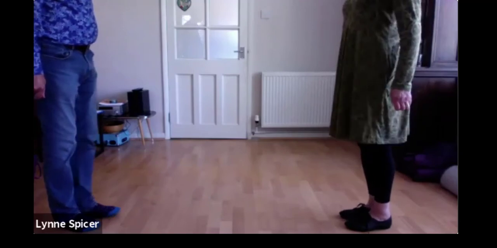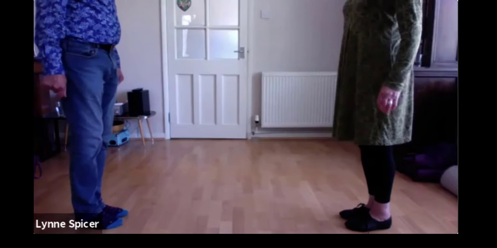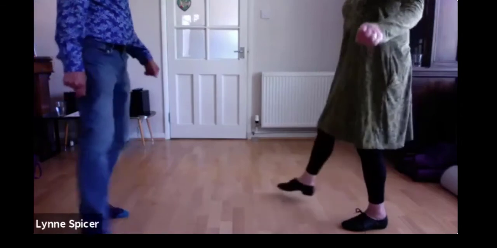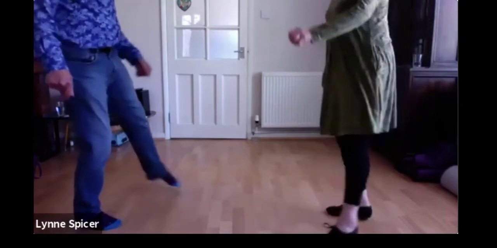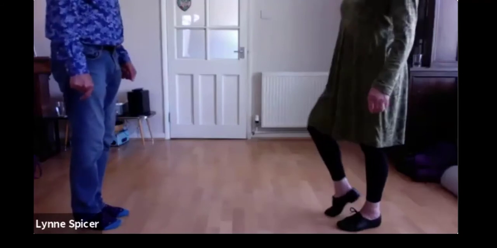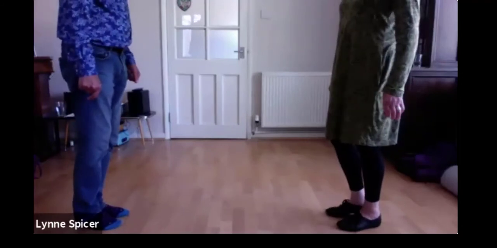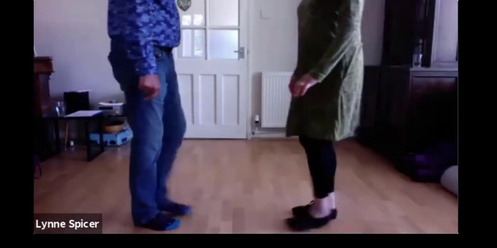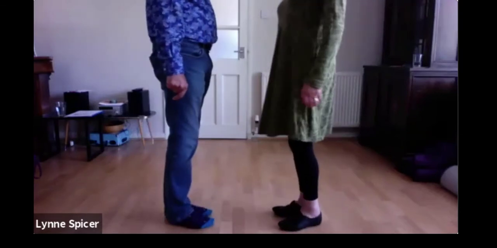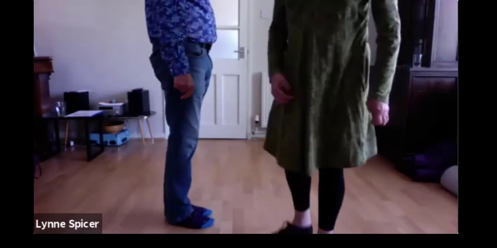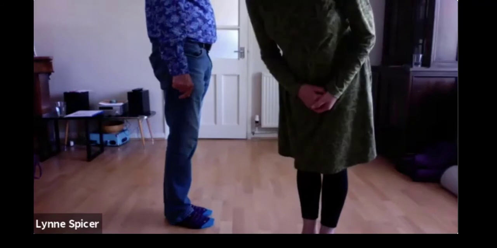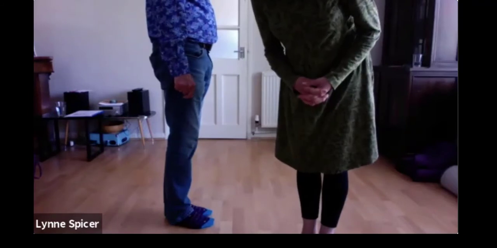Then we both do a right fleur de lis. Fleur de lis the right, fleur de lis the right, and then right foot this time, 3 singles forward to lead. 1, 2, 3. Okay, so that's that bit. What I'm going to do is I'll just walk through that bit again.